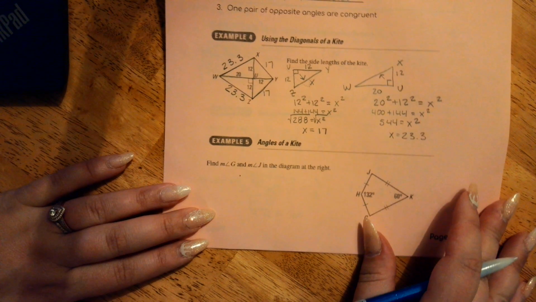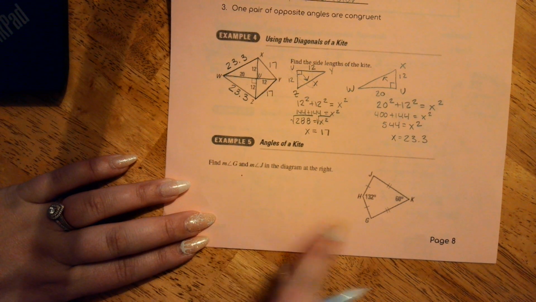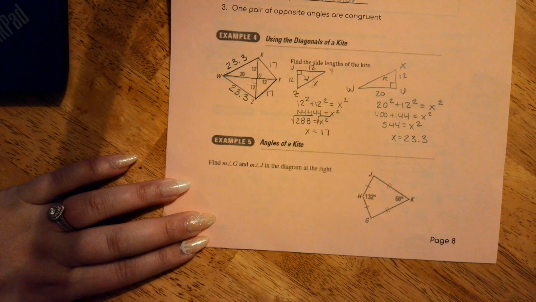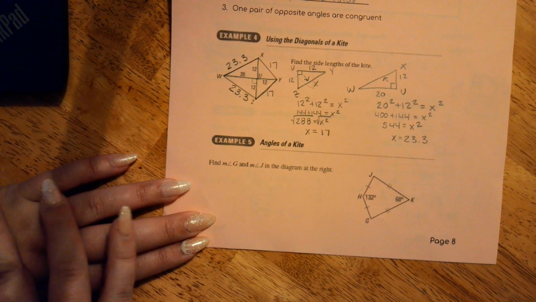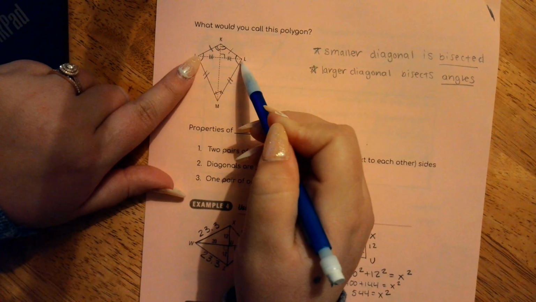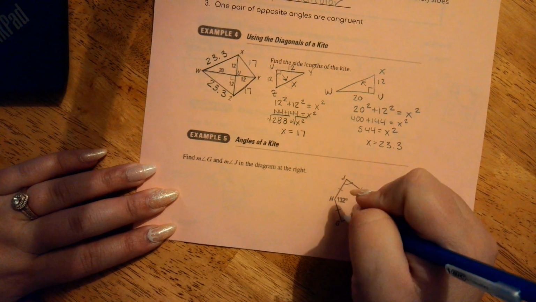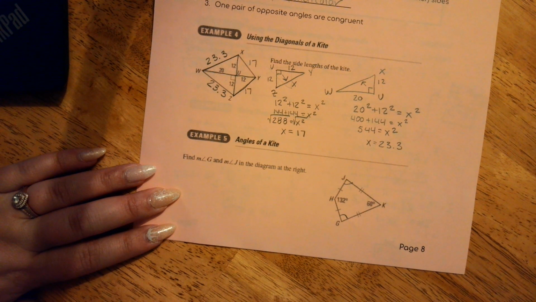All right, next one down here, we're going to talk about the angles. We're trying to find angle G and J in the diagram at the right. If we look at our properties of a kite, the two angles that we're given are these two angles here. So those are the ones that are going to be congruent. So we know that angle J is congruent to angle G. We just don't know what their measures are.